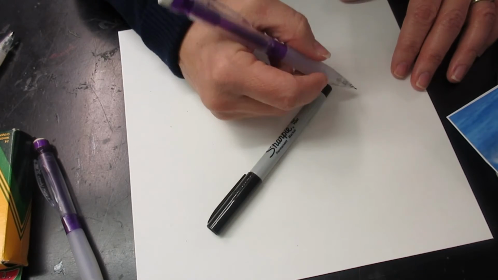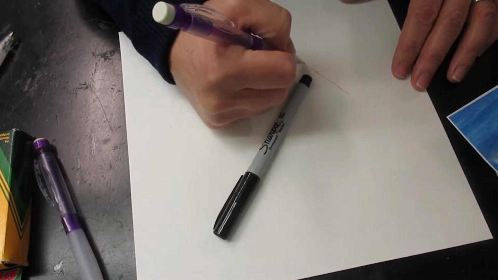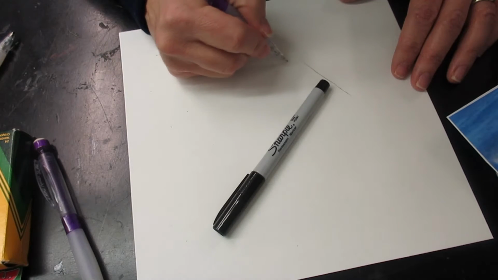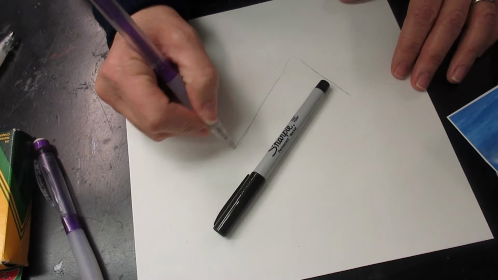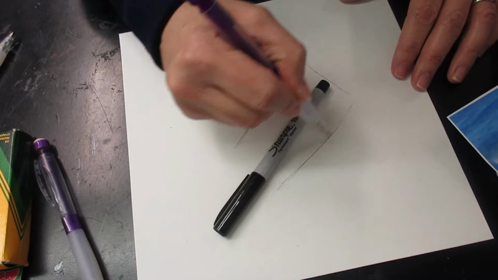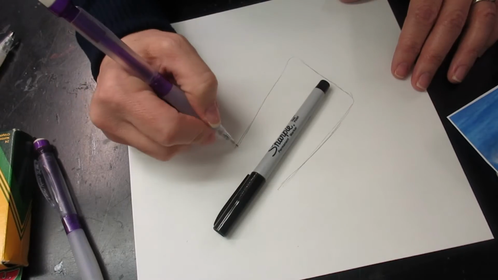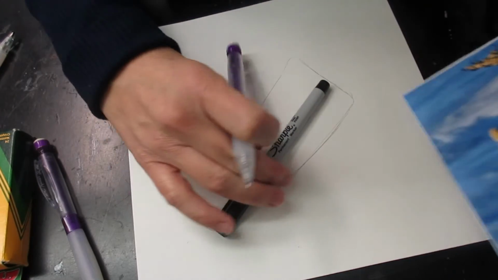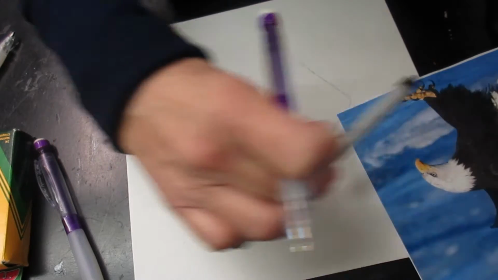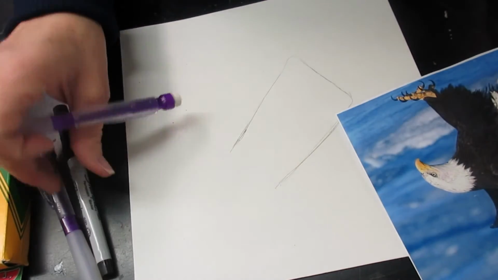The bottom of my body is a little bit wider. And it comes up just a little bit narrower towards the neck. So I kind of have the beginning of a rectangle there. And I'm going in the same angle.